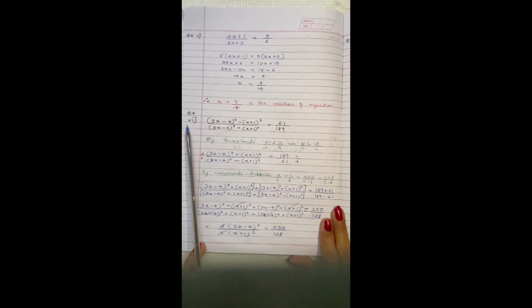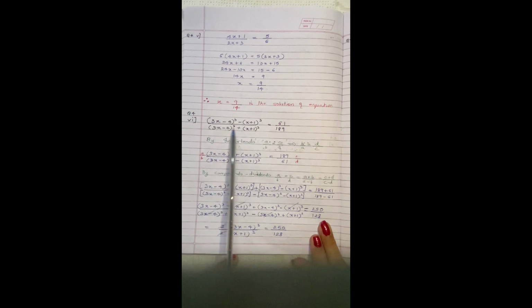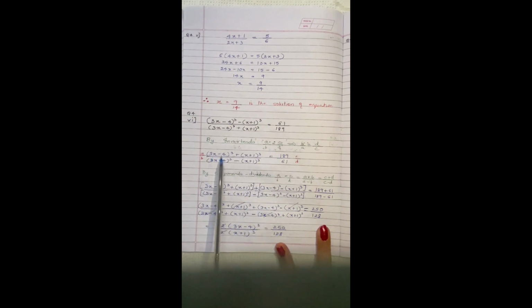Now question 4, sub question 6. This by invertendo, a upon b is equal to, because we want componendo dividendo, so we have to invert it. Componendo dividendo will have positive up and negative down, so we have to do it invertendo. So 3x minus 4 whole square plus x plus 1 upon 3x minus 4 whole square minus 1, and this will be, 189 will go up and 61 will come in the denominator.